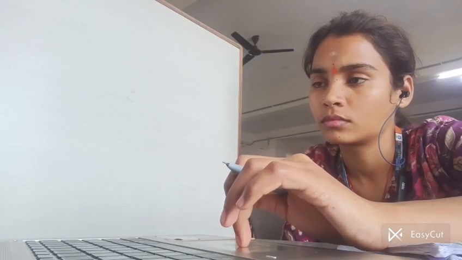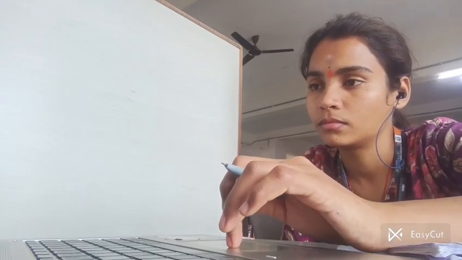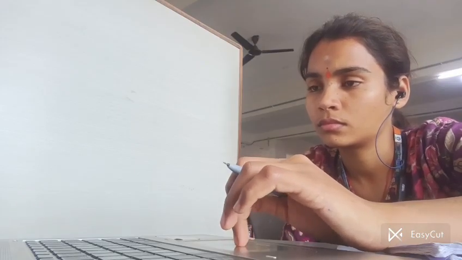Everyone. Today is day 10 of 150 days DSA. Today I solved two problems, that is reversing the array and finding whether a given string is palindrome or not.